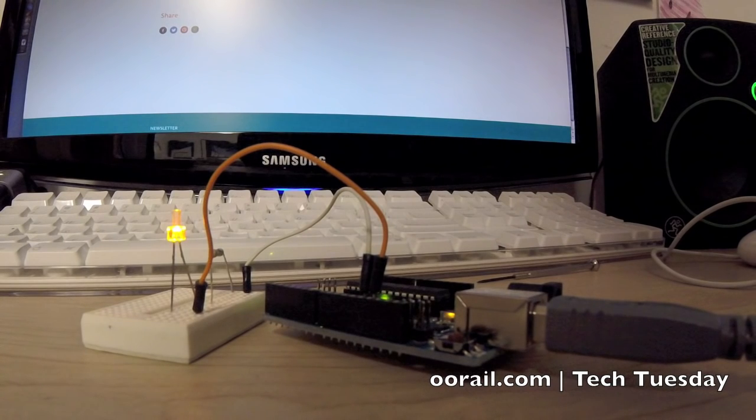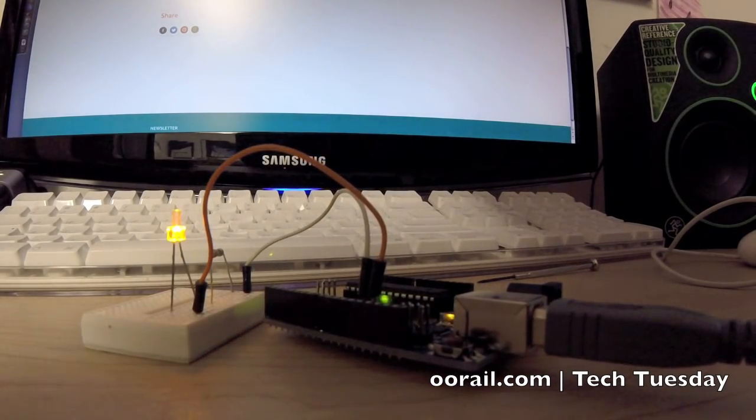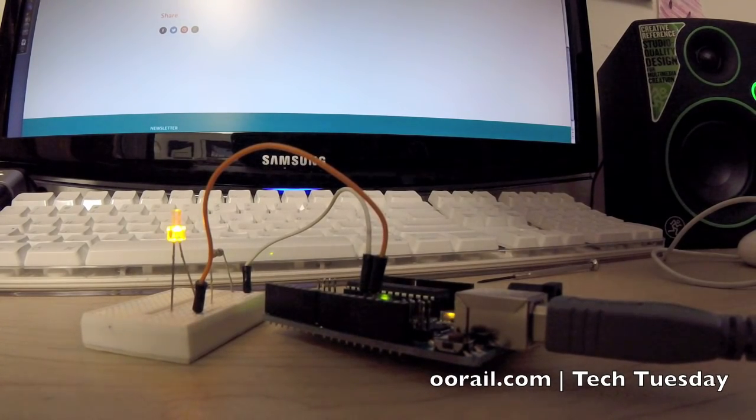Now it's blinking faster. And so it's a very simple change, and you can do some other things. So for example, right now we're using pin 13. We could change that digital pin from pin 13 to maybe pin 12 or 11 or a different pin, and go from there.